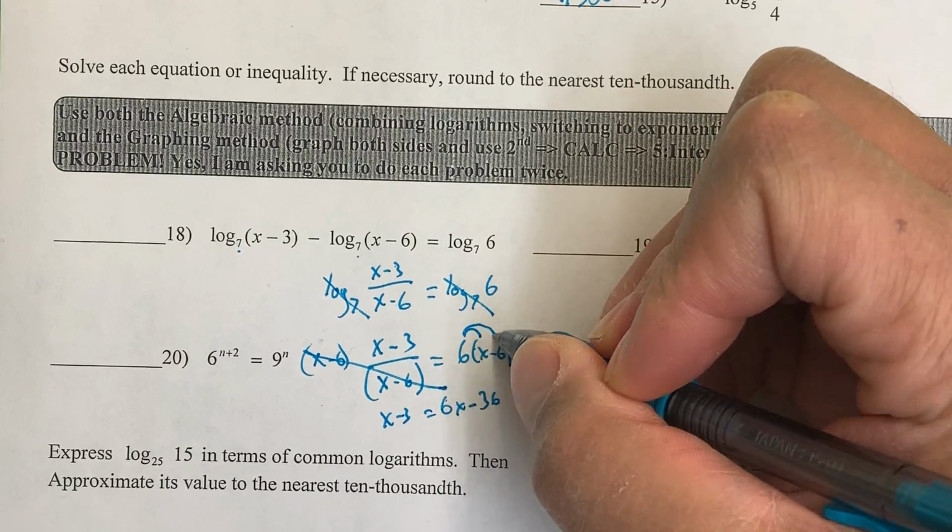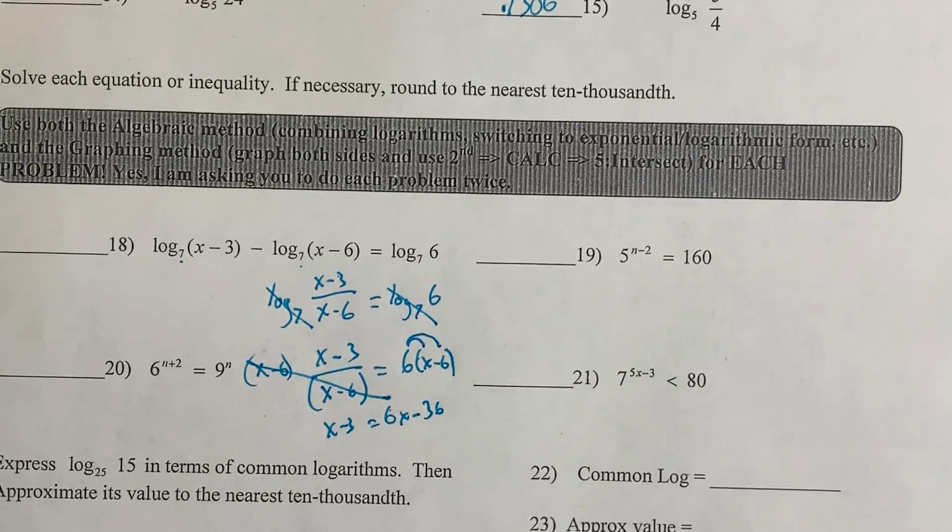Mr. Young, did you just distribute all in the same step? I sure did. I sure did.